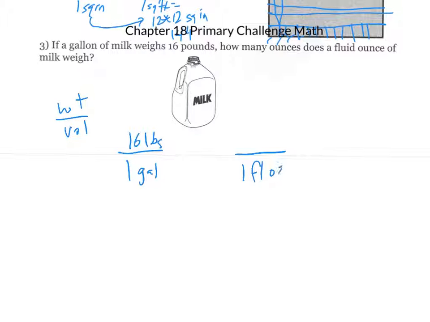So one confusing part is that a pound, so weight, also has ounces. So 1 pound equals 16 ounces. So 16 pounds is 16 times 16 ounces. So that's how many ounces 1 gallon of milk weighs. And a gallon of milk is 128 fluid ounces.